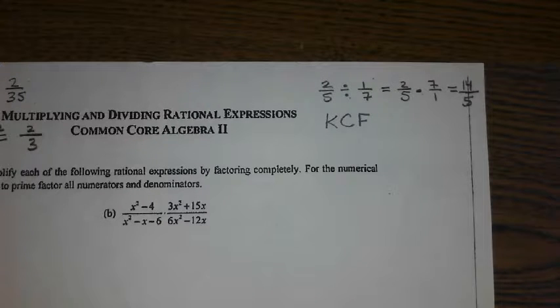Okay? So multiplying and dividing is actually easier, Cameron, than adding and subtracting, which we'll get to tomorrow, because with adding and subtracting, you have to get a common denominator, and we all remember that that was a pain in the butt. Multiplying and dividing is great because we can just do it.